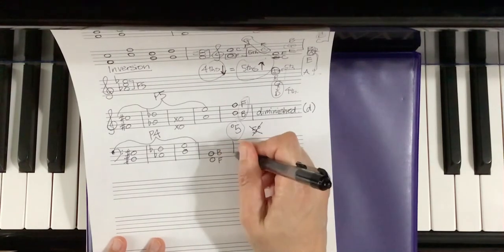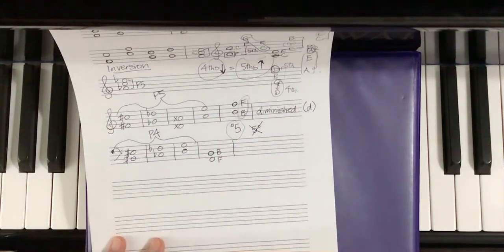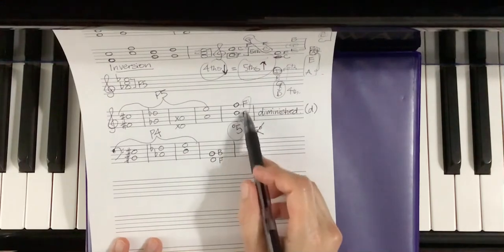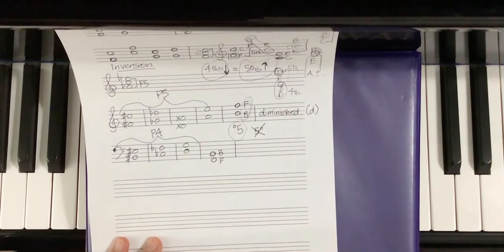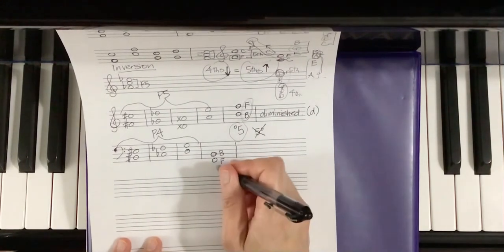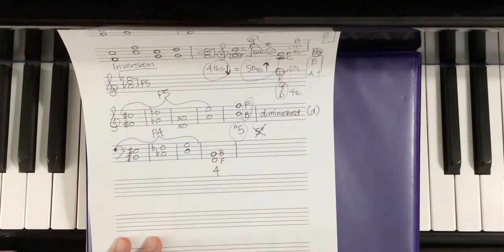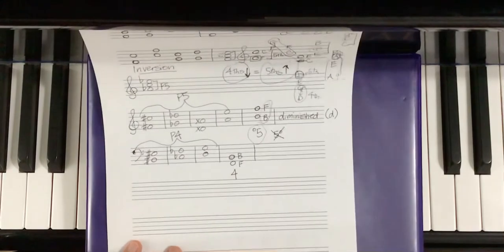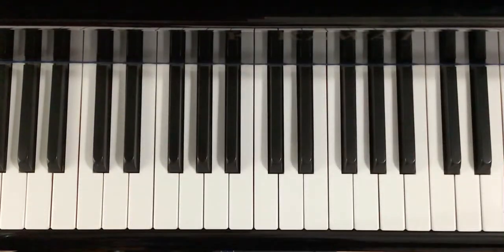So obviously, it depends which way you invert, right? Which one is lower than the other. You're going to get either a fifth or you're going to get a fourth. So again, this is a fourth, but which one is it? So let's listen to all your perfect fourths. I'm going to play a bunch here.